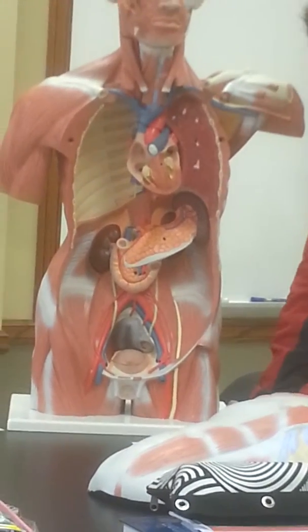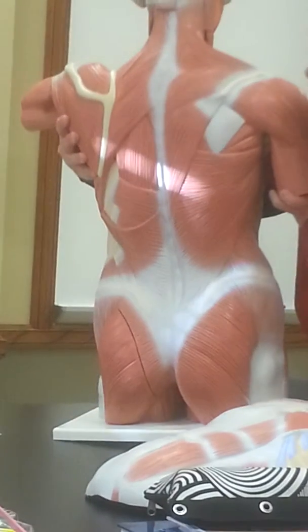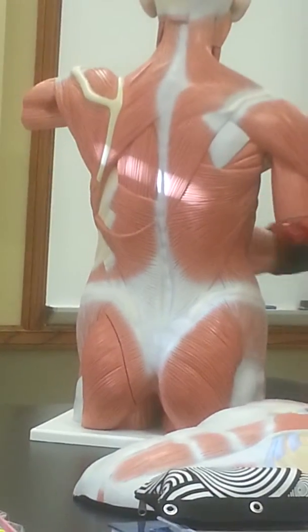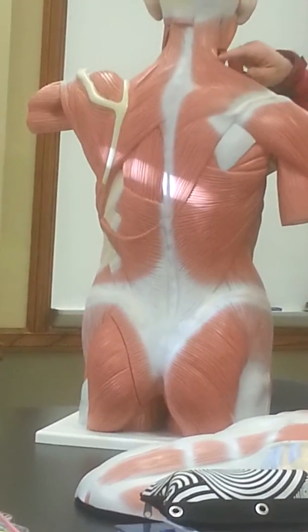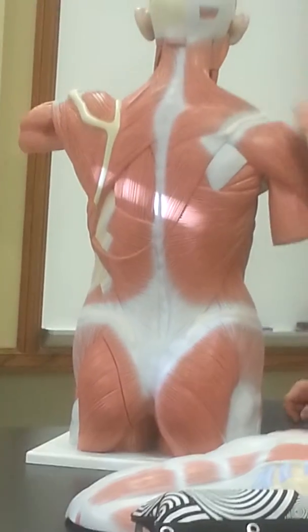Now let's go to the next one, posterior thoracic. That's going to be on the back. Okay. So let's look at the back now. And trapezius, that's easy. Neck, right? Upper back, looks like a diamond-shaped muscle. See all this right here? That's very easy to see.